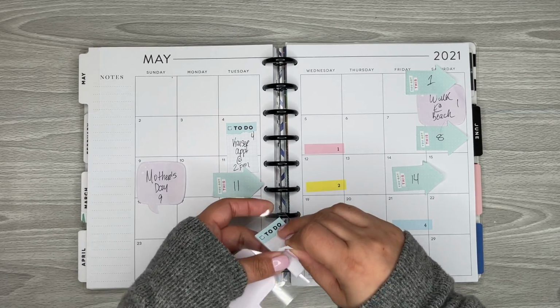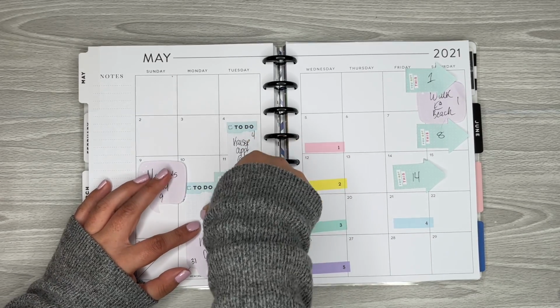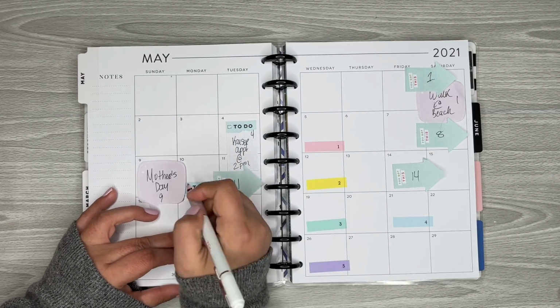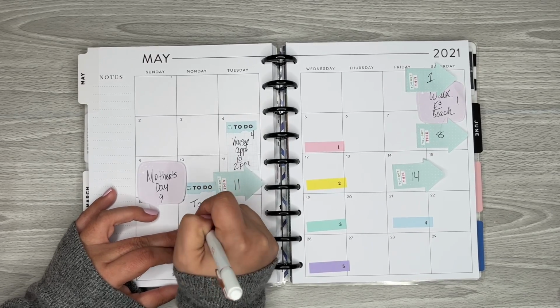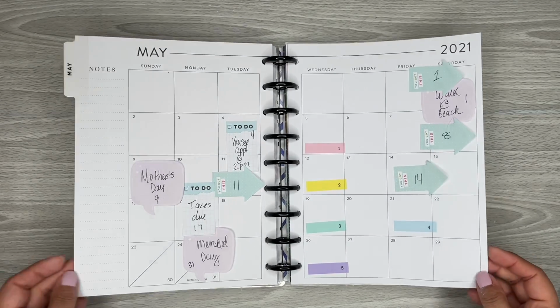Actually, I'll use this little sticky note right here to mark taxes due on the 17th. Okay. So that's it for my pre-planning. That's everything that I want to mark on here.